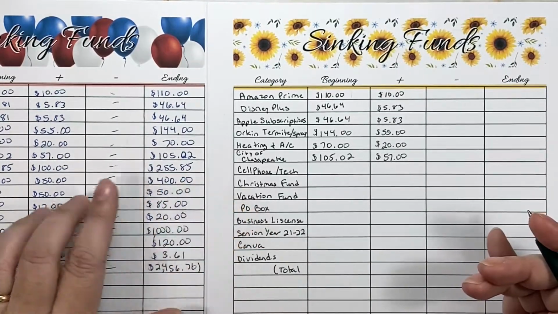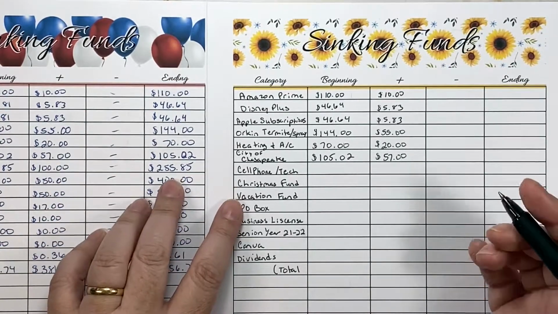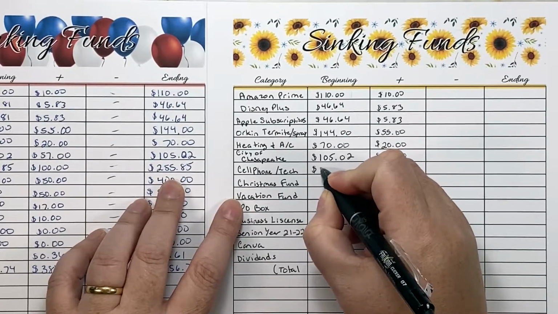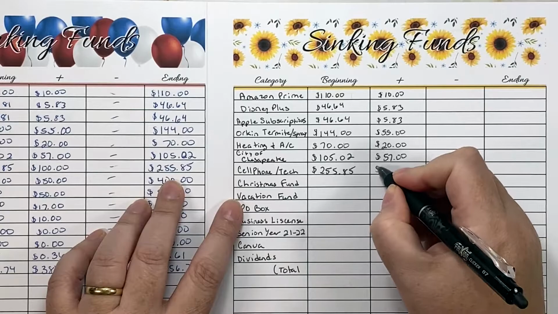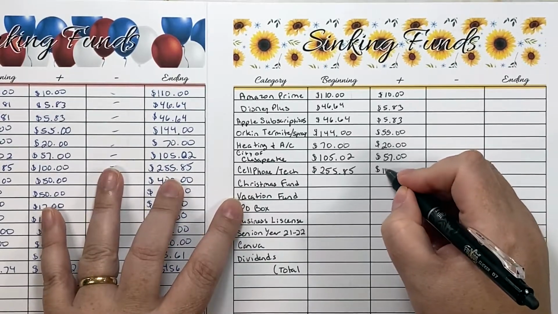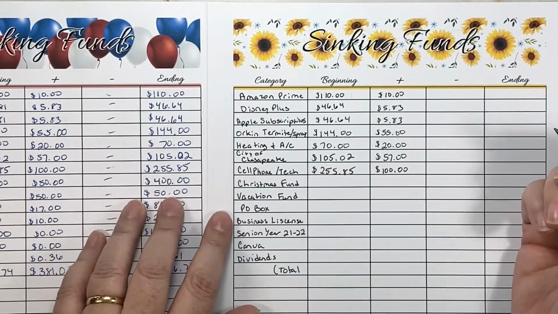So there's that. I try to put $100 a month away for cell phone tech. A lot of times I do get into it and use it, but we have built it back up to $255.85. And I'm going to put another $100. It's back to school. Who knows what we're going to need in technology this year.